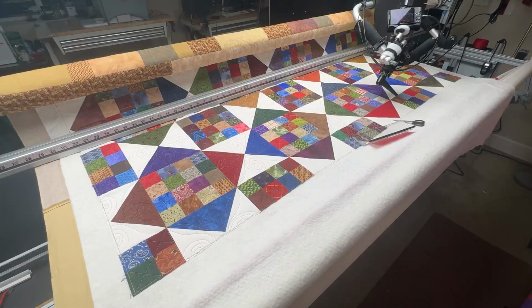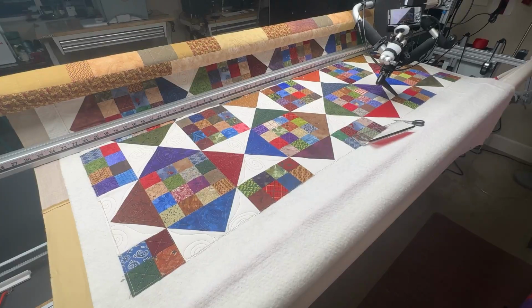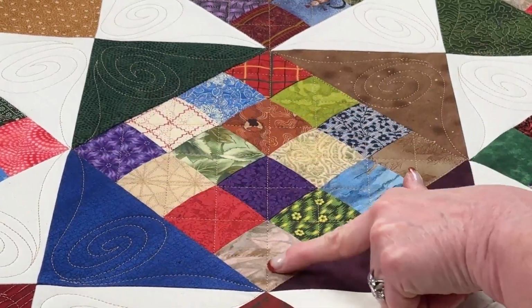First off, to give you the big picture, here's a look at the quilt that I'm working on. It's a very scrappy quilt with 16 patches within these larger blocks. So now you have a big picture of what we're working on, and we'll do an up close and personal look at the ditches and the stitches. Here is one of our 16 patch blocks.